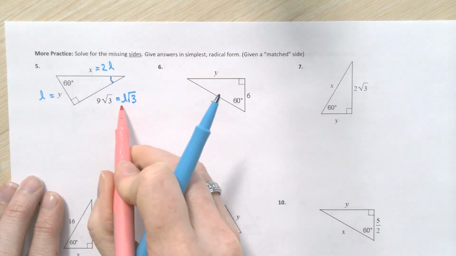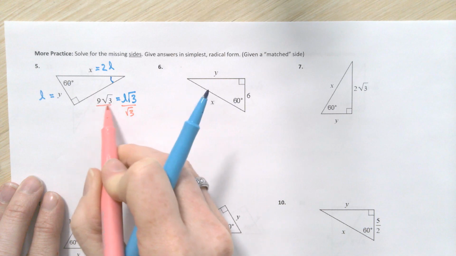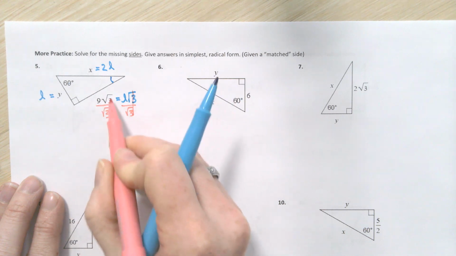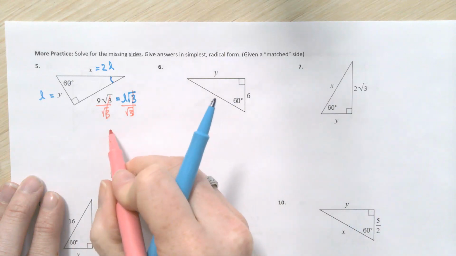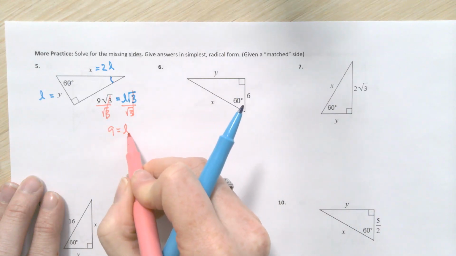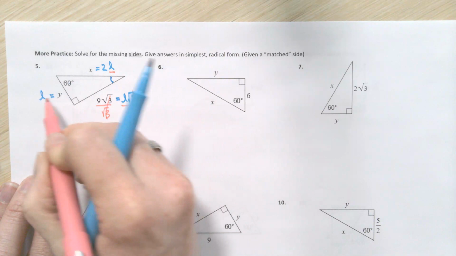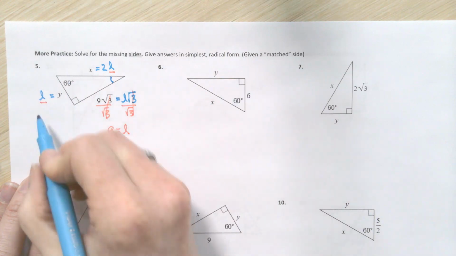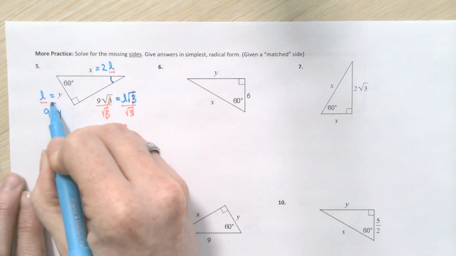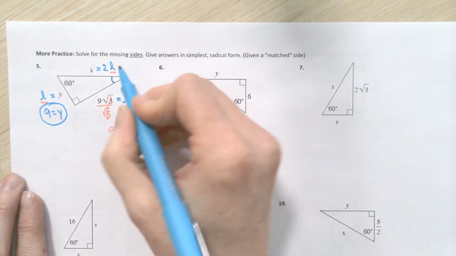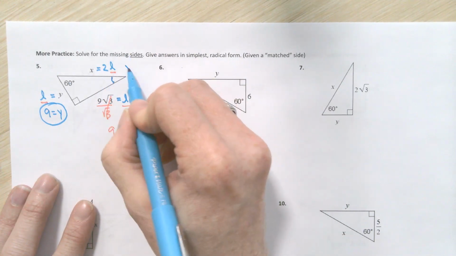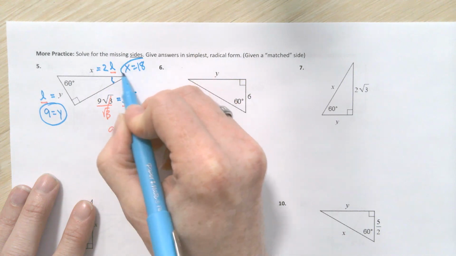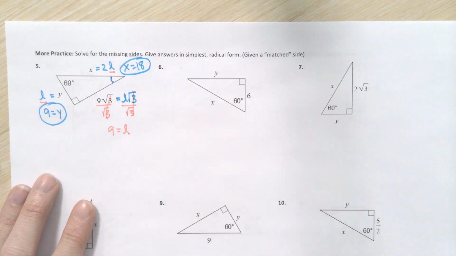I don't know L yet, but I can find it by dividing by root 3 to simplify this part of the problem. That's going to tell me that 9 is equal to L. So everywhere I see an L, I can now plug in 9. 9 is equal to y. X is going to be 2 times 9, so 18 when I simplify.